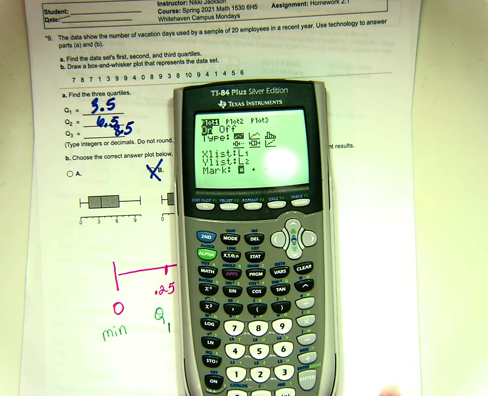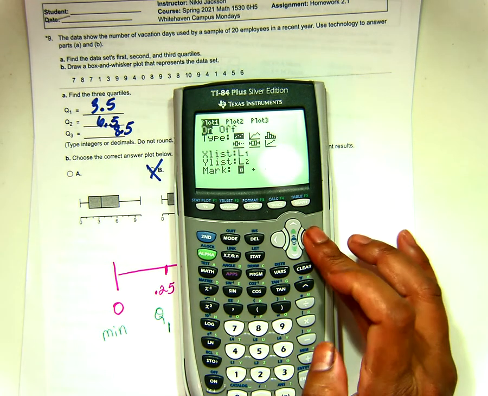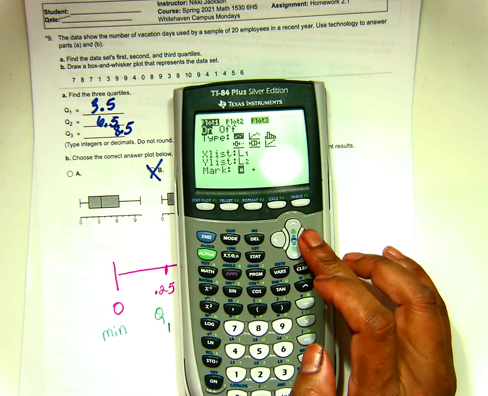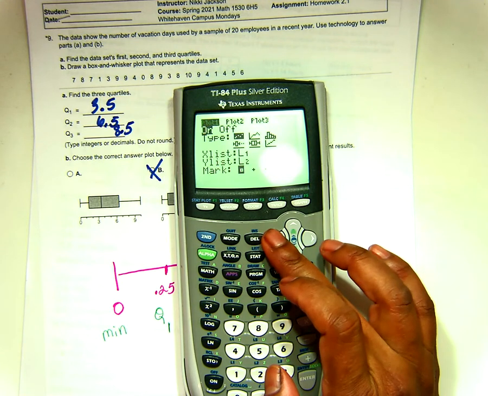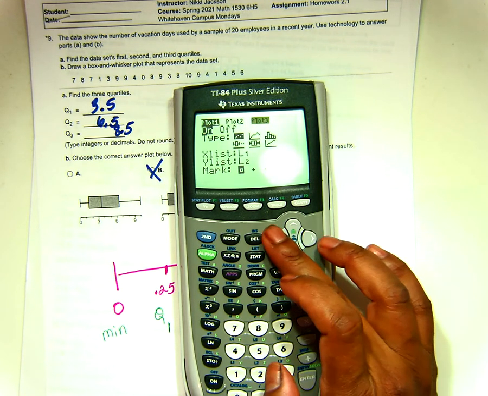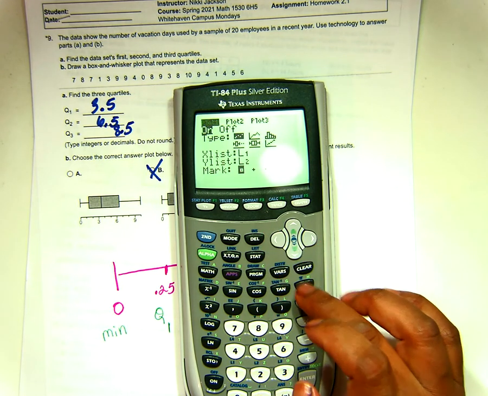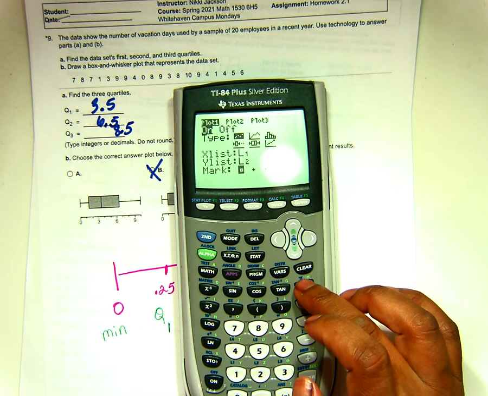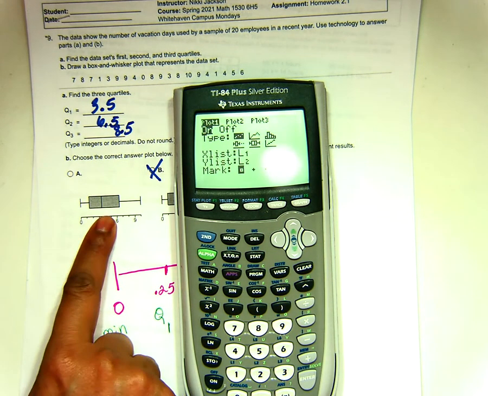So we're going to hit Enter to make sure that your plot is on. If your other plots are on across the top, meaning that they're darkened, make sure that they're off. So if you see them dark, just hit Enter and they automatically change. But we only want Plot 1 to be dark. We also want a box and whisker plot. How do I know? Because that's what they showed me.